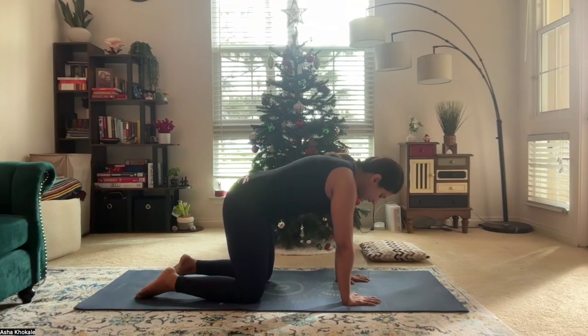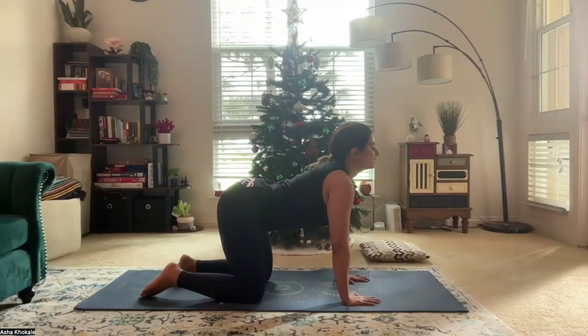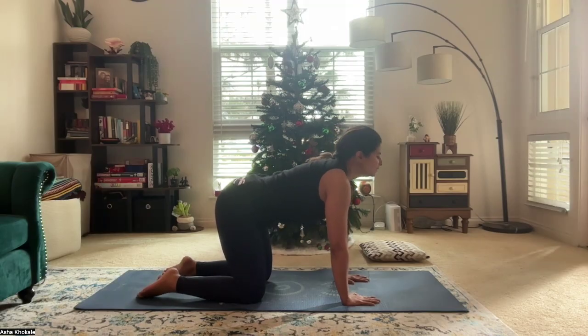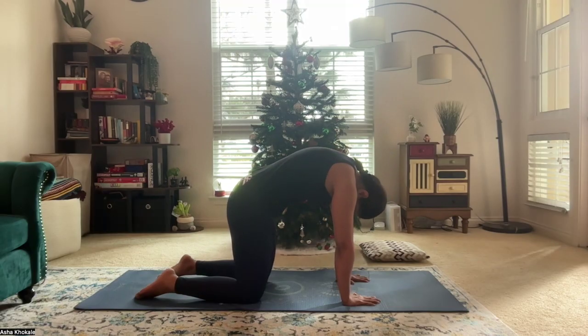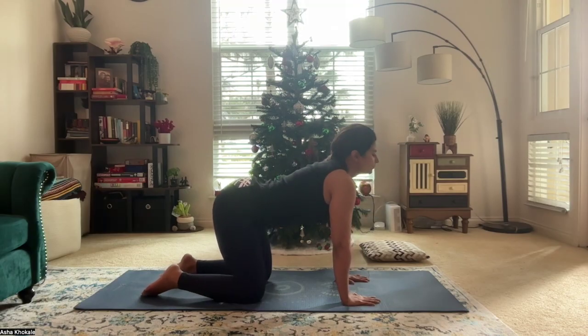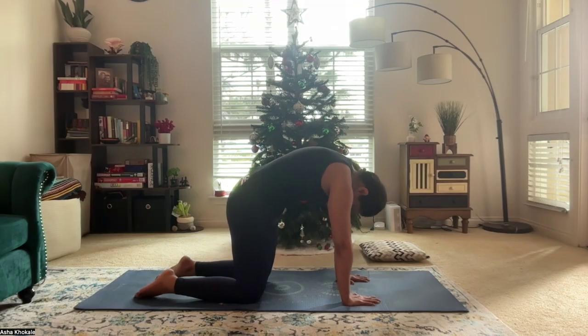And now as you inhale, drop your belly down, arch your back and look up gently. Don't sink in too much. These are meant to be very gentle movements. Exhale, hump your back up, arch your spine up, bring your chin to your chest. Inhale, drop your belly, arch your back. Exhale, chin to chest. 3 more rounds.